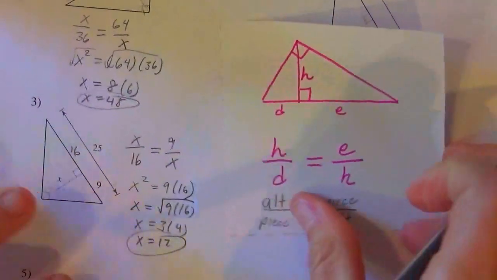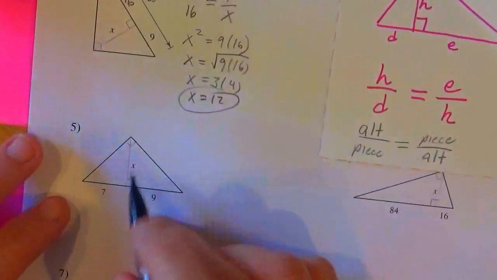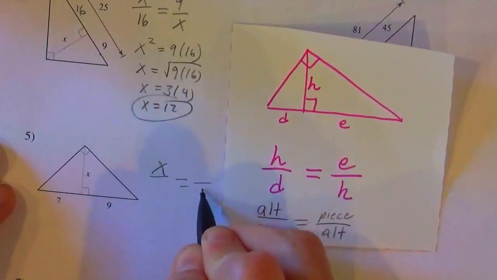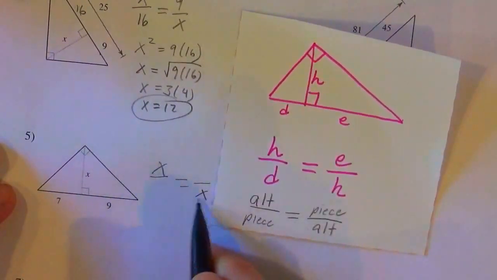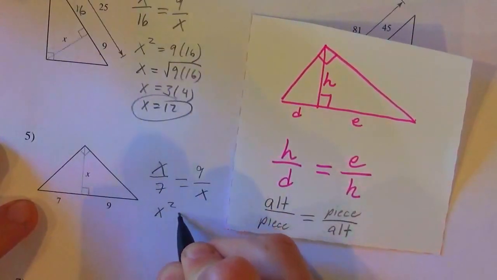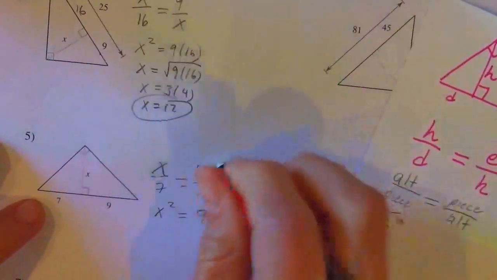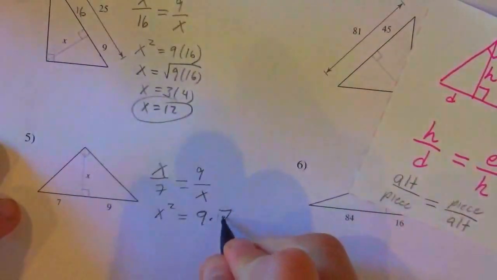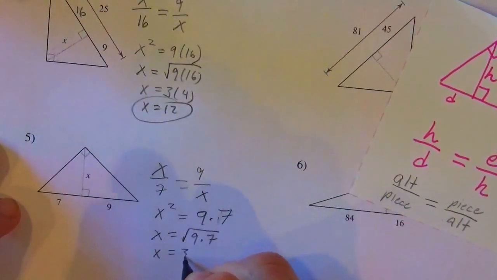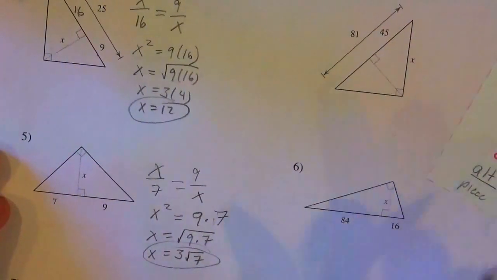Check. All right. So we keep looking for that middle piece just to do them all at once. This one here, again, we'll put the x on the diagonal. So the x is the geometric mean of the 7 and the 9. So here we're going to get x squared equals 9 times 7. So x is the square root of 9 times 7. So that'll be 3 root 7. There we go. And we do it again.